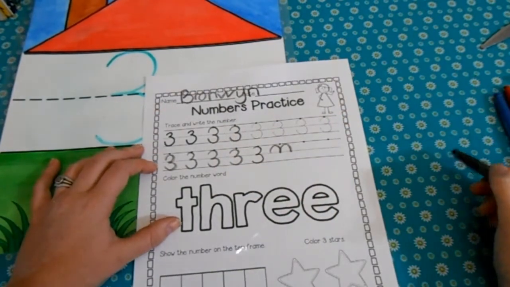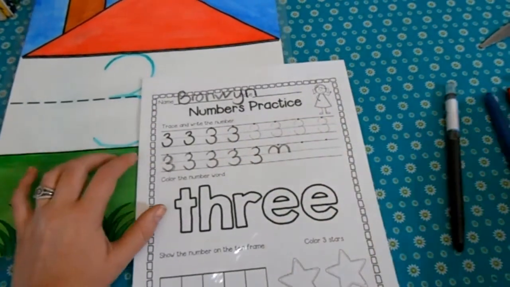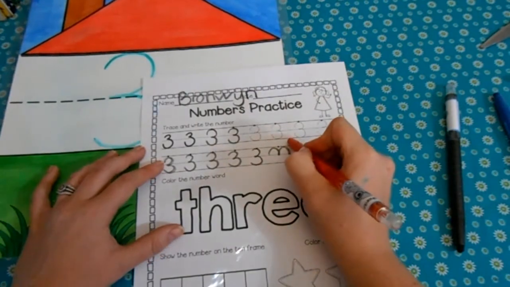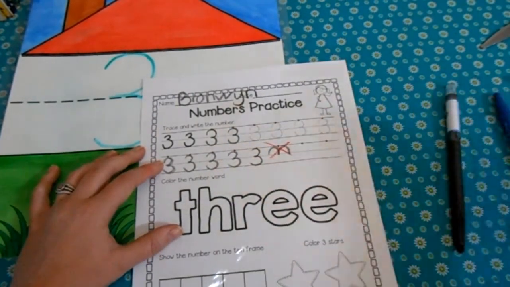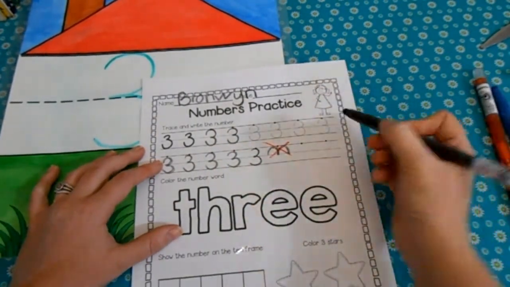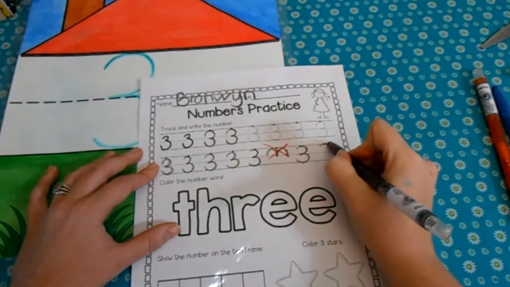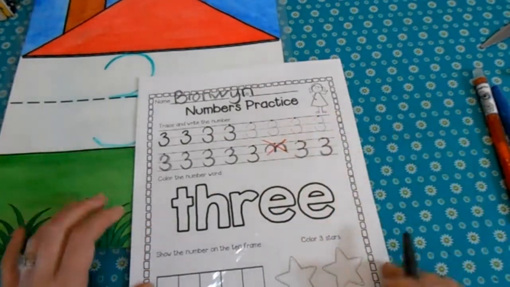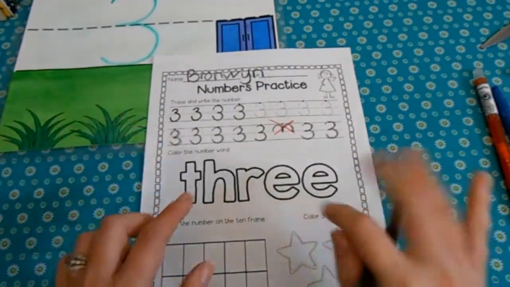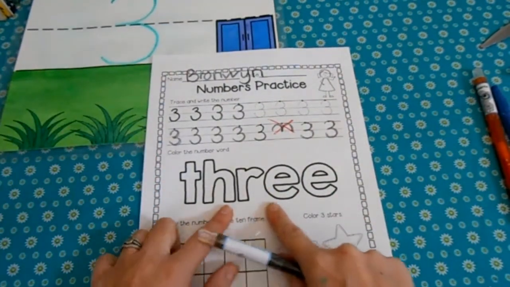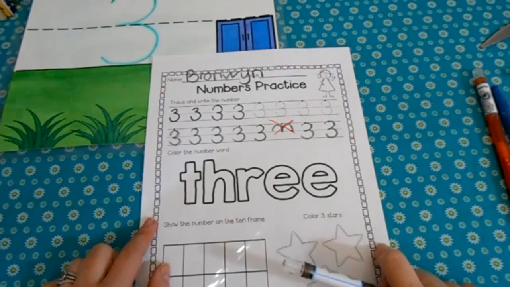Uh-oh, he's fallen over. So if you make a mistake, remember, we just take a crayon and cross it out. Remember, he mustn't fall over. And we can make the number 3. Good job.